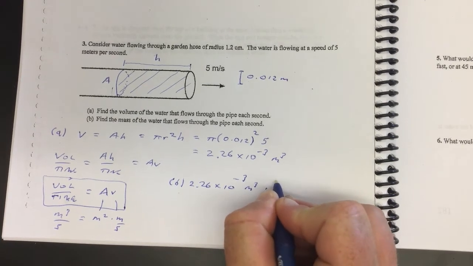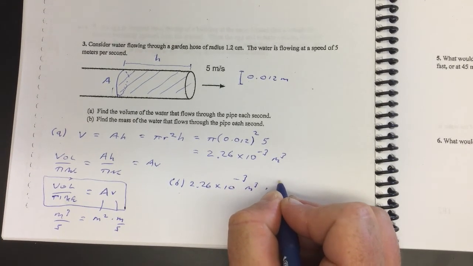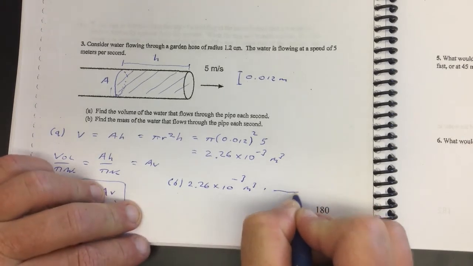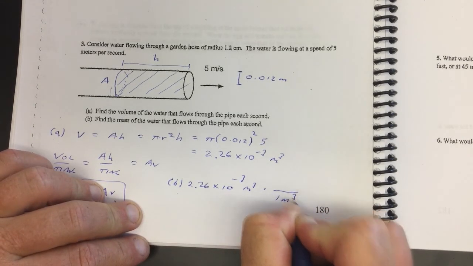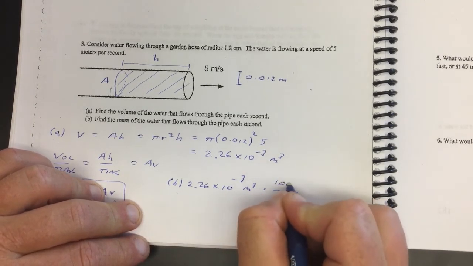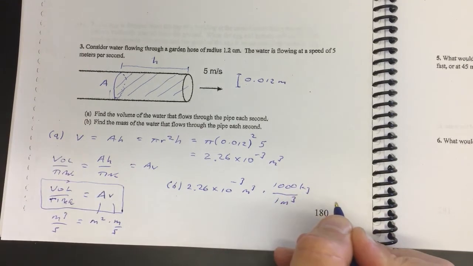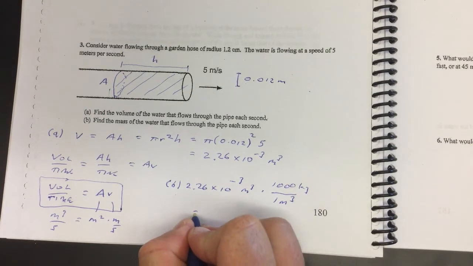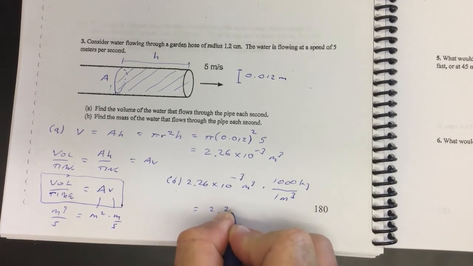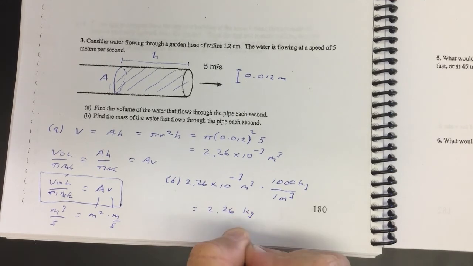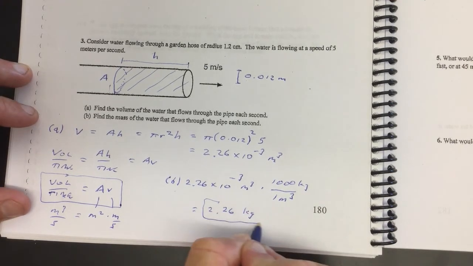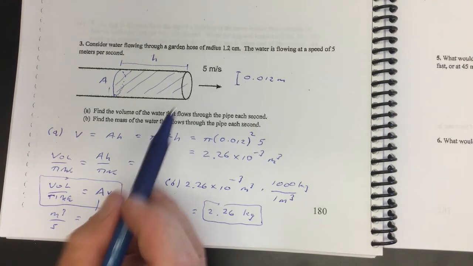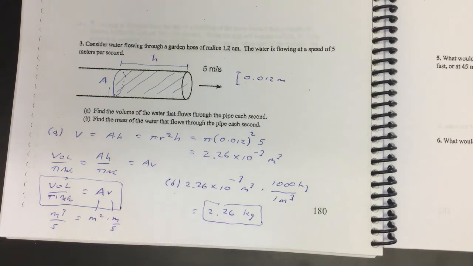Well, we know that every 1 cubic meter, and I know I want to put that downstairs because I want to cancel cubic meters, weighs 1,000 kilograms, or its mass is 1,000 kilograms. So we have 2.26 times 10 to the minus 3, but then we multiply by 10 to the third, and so you actually get 2.26 kilograms of water coming out every second, which is pretty reasonable for a garden hose. It's kind of like a full blast garden hose. So you get a good chunk of water coming out of there.